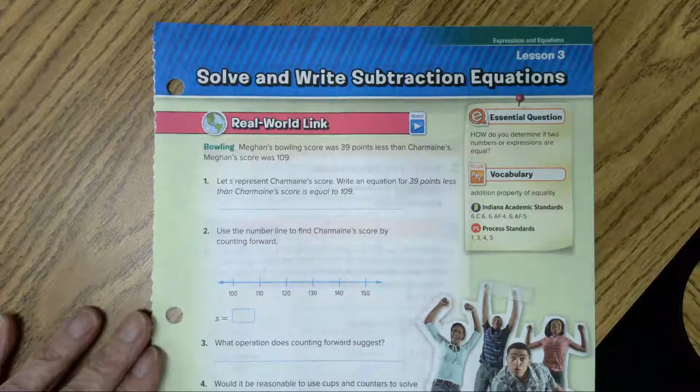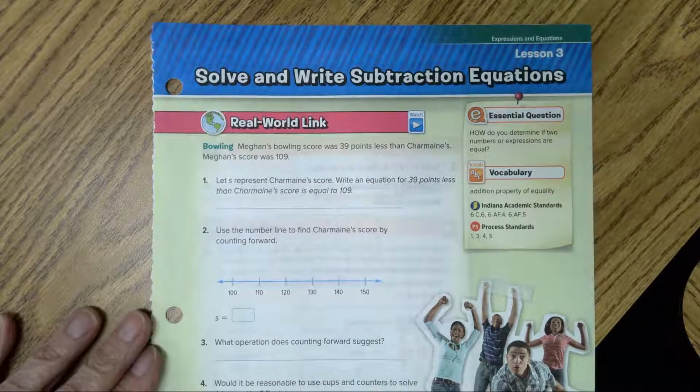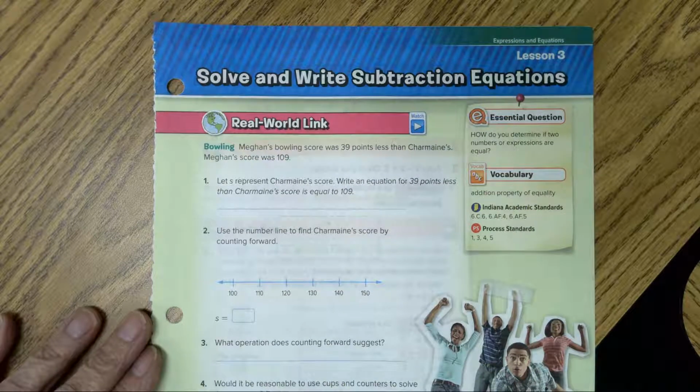Hi, this is Mrs. Robertson, and today we are going to be doing Chapter 7, Lesson 3, Solve and Write Subtraction Equations. This lesson starts on page 535.